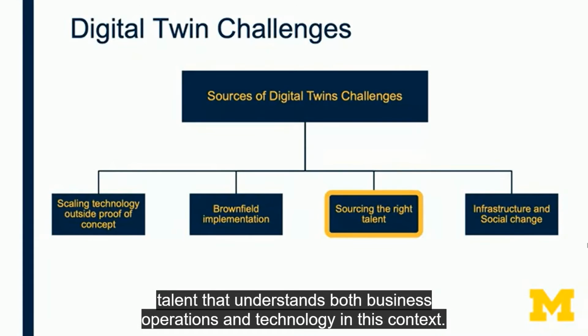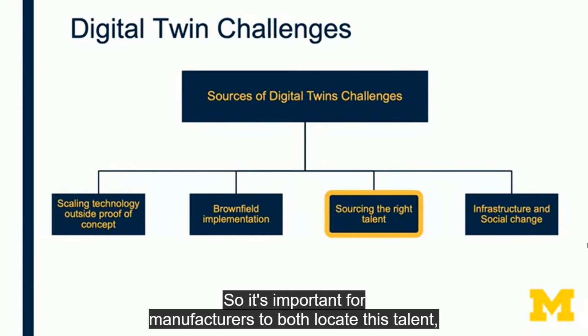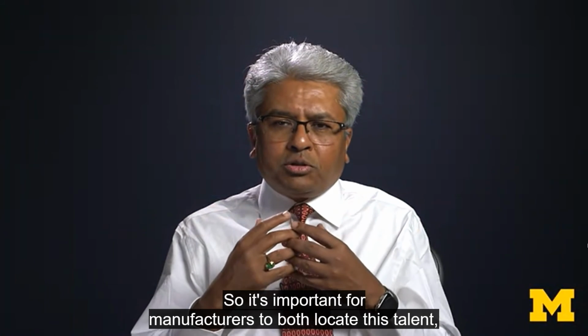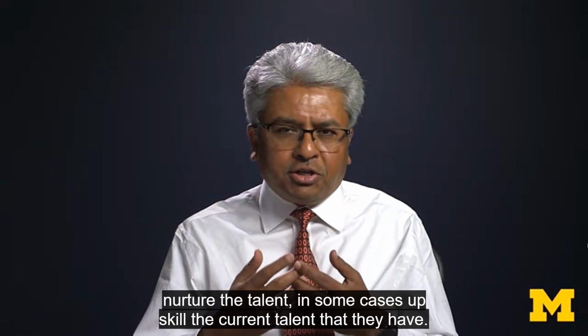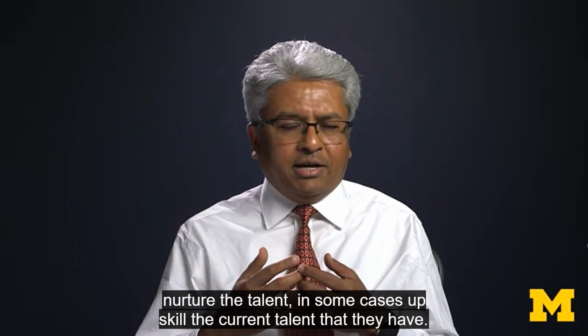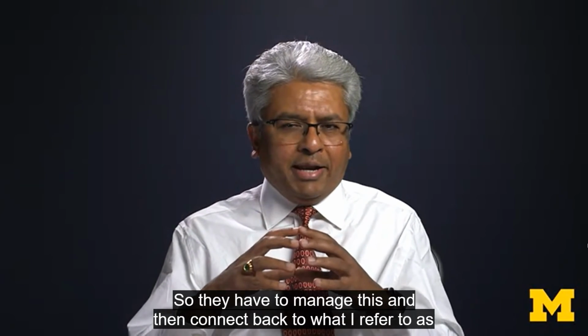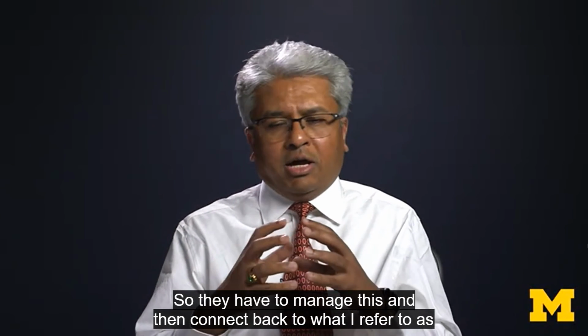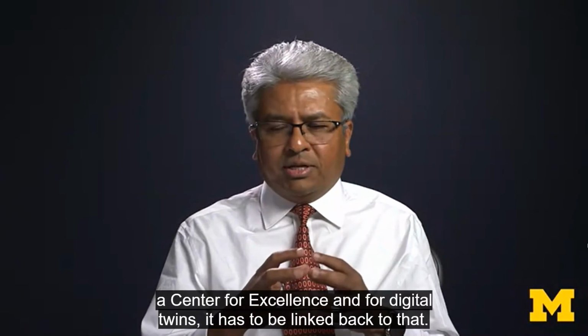So it's important for manufacturers to locate this talent, nurture the talent, and in some cases upskill the current talent that they have. They have to manage this and then connect it back to what I refer to as a Center of Excellence for digital twins. It has to be linked back to that.